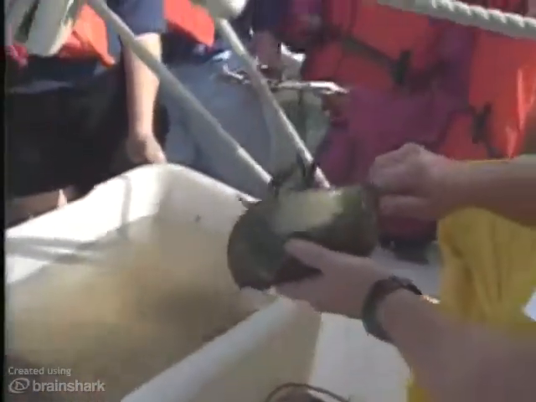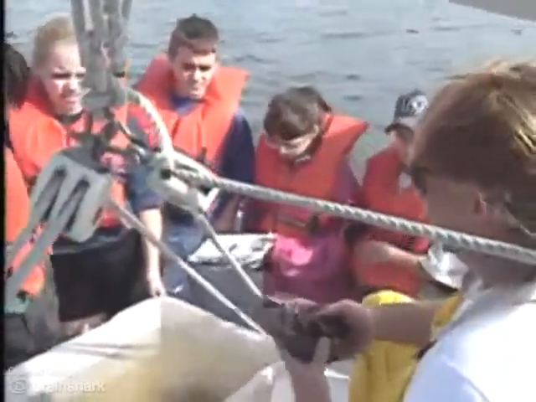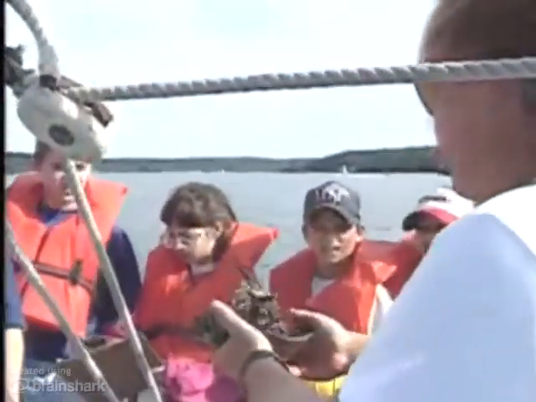Let's start off with this guy. He's the most familiar. Horseshoe crab. Okay, everybody agrees? Horseshoe crab? Yeah. This animal's got two names, okay? Horseshoe crab, it's also known as a king crab. Why is it called king?